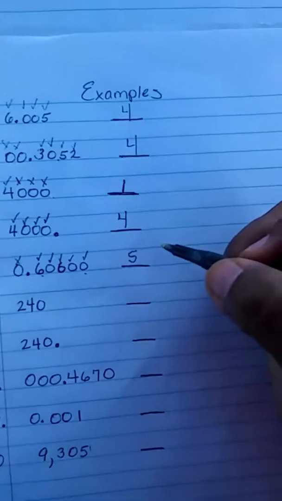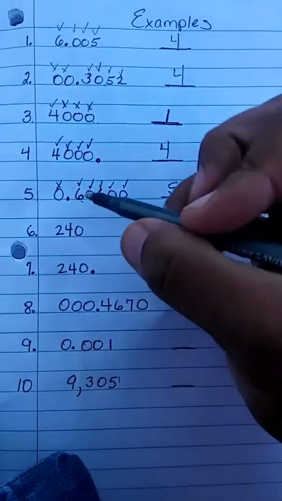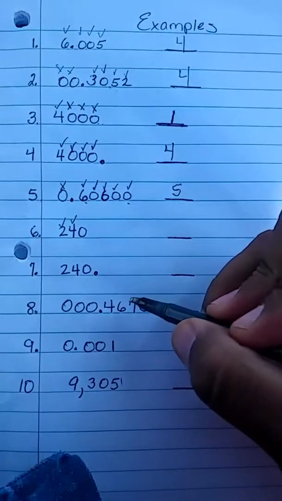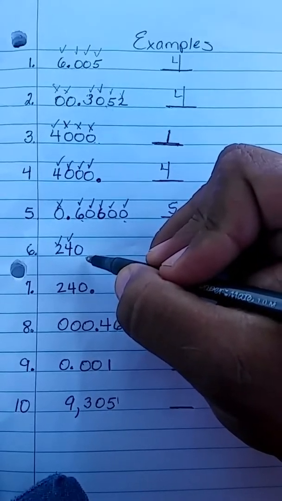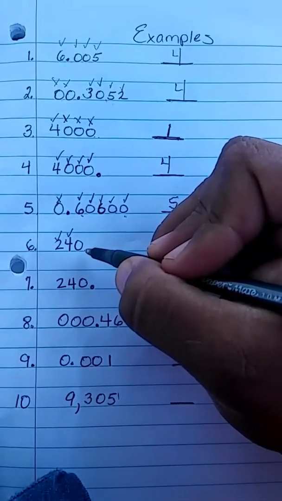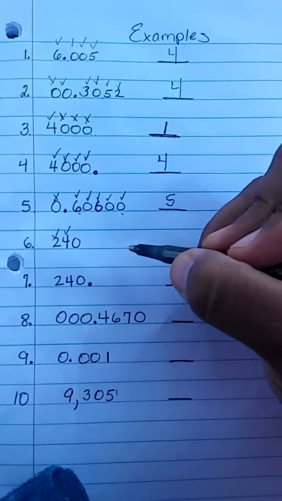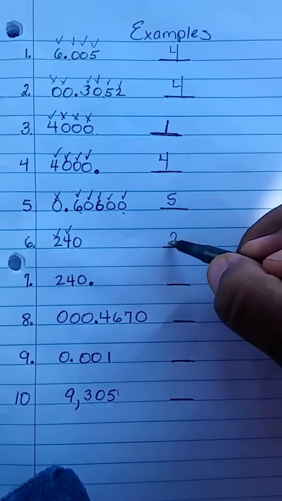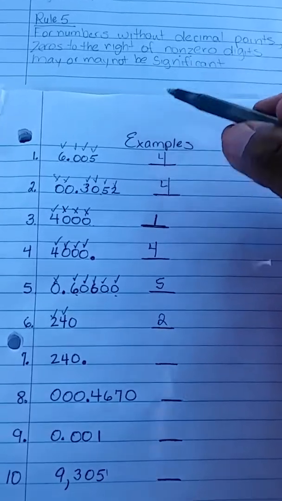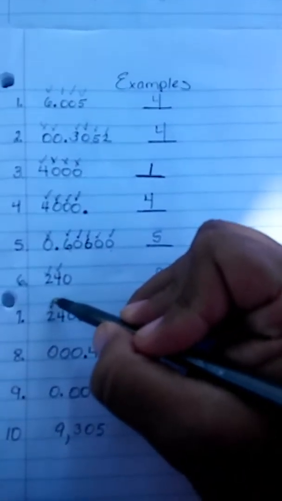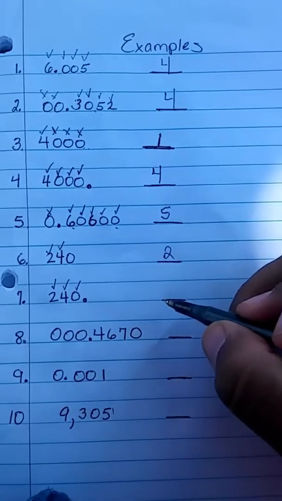5 significant digits. Okay, for the sixth example, the 2 and the 4 are significant because of the non-zero rule, rule number 1. This one is not significant because there is no decimal point in this number. There is no decimal point at the end of the number, and so therefore that makes it only 2 significant digits. Okay, now if we add that decimal point according to rule number 5, we find out that these numbers, all 3, will be significant. And again, the 2 and the 4 are according to rule 1, all non-zeros.